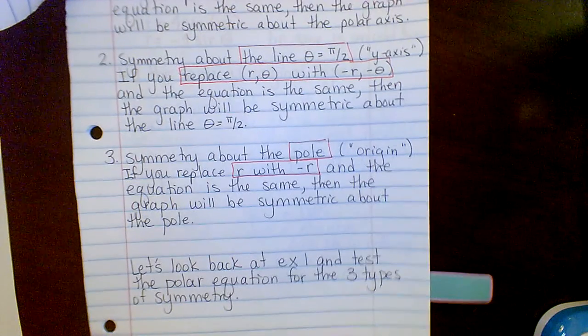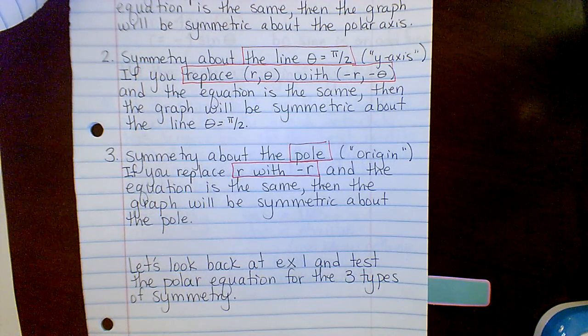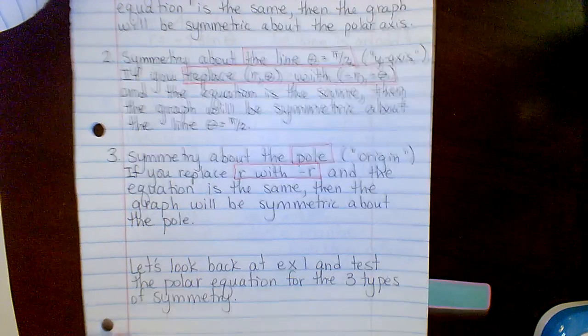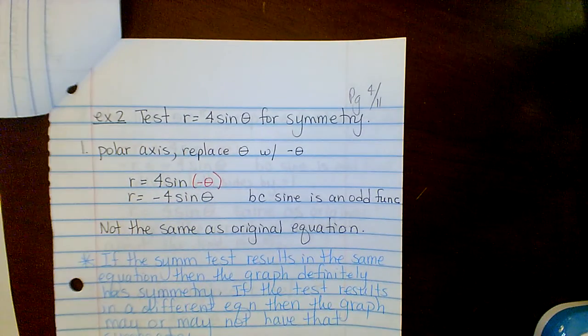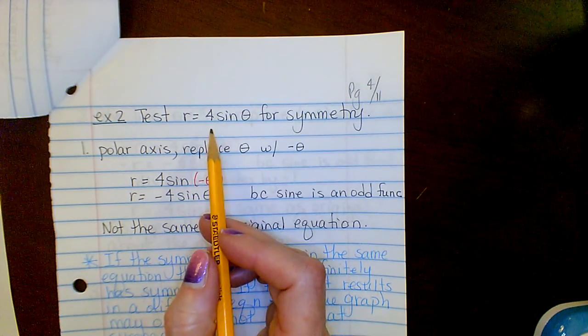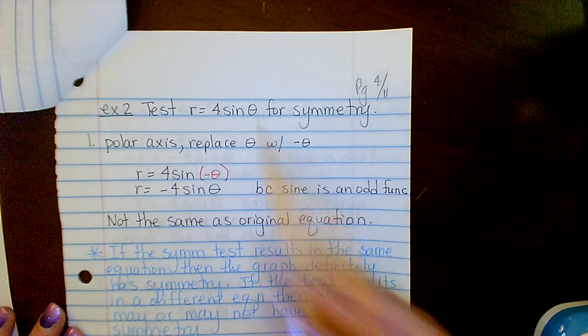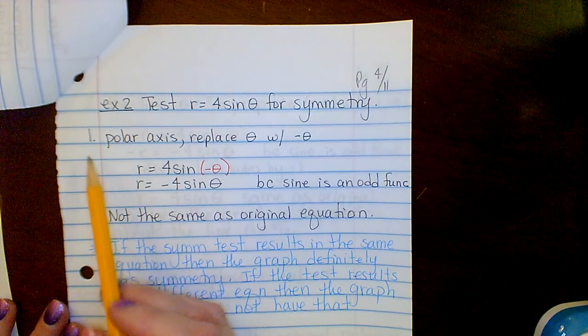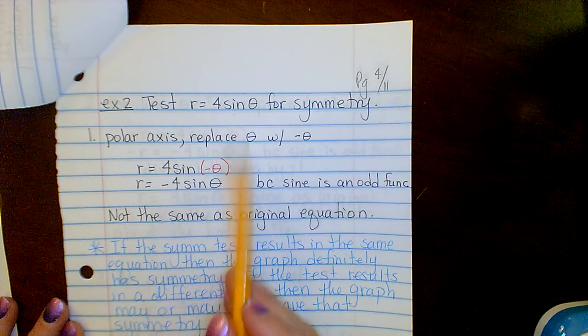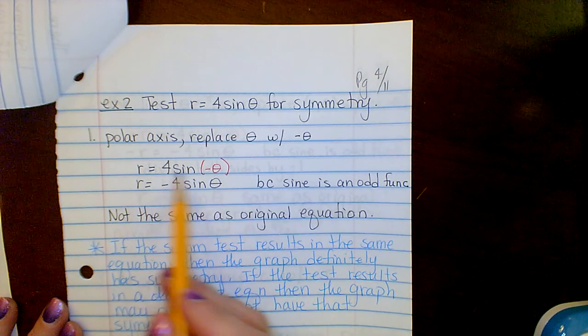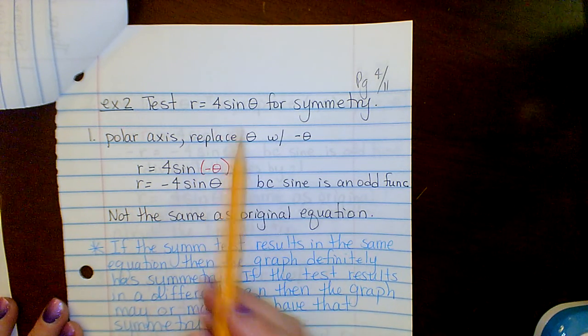So let's look back at example 1 and test that equation for the three types of symmetry. So let's go back to r equals 4 sine theta. First one, polar axis. For that symmetry, we're going to replace theta with negative theta. So here's my original equation, r equals 4 sine theta.